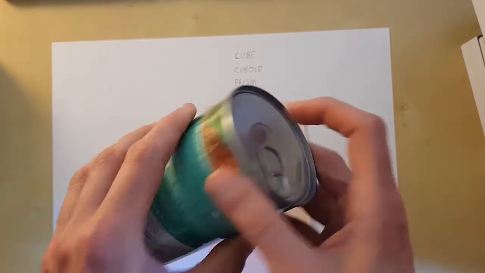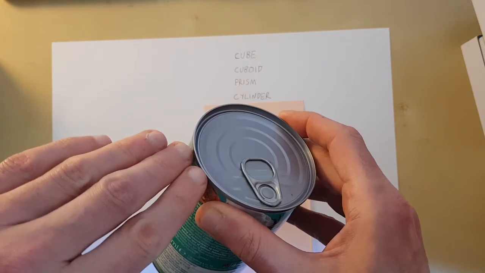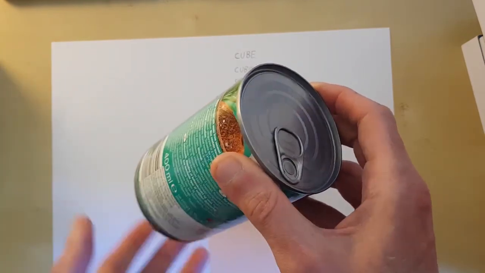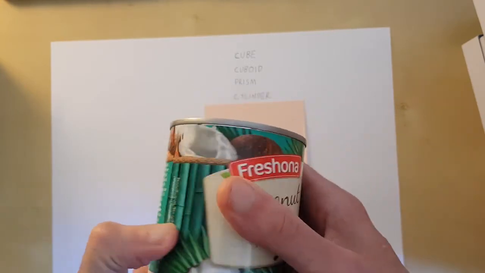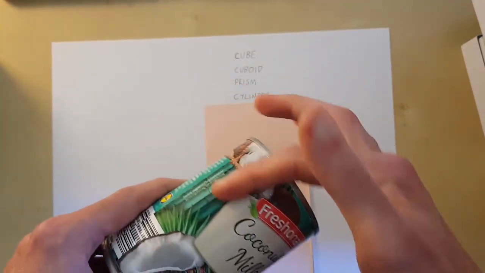It's got 2 faces that are both perfect circles. And that circle kind of goes right the way through there. If you were to cut it at any point, it would still leave a circle. And it's got another surface. We won't call it a face because it isn't flat, but another surface going round here.